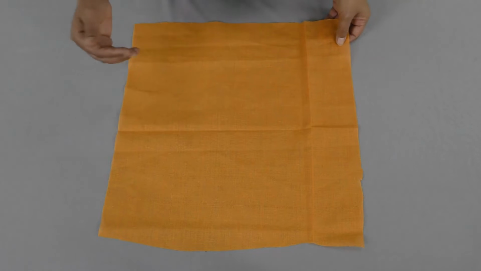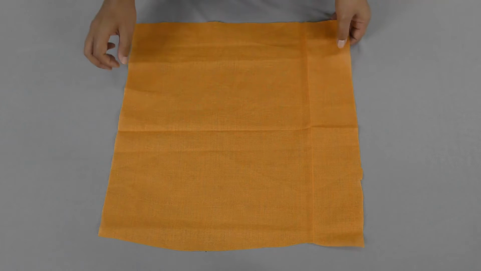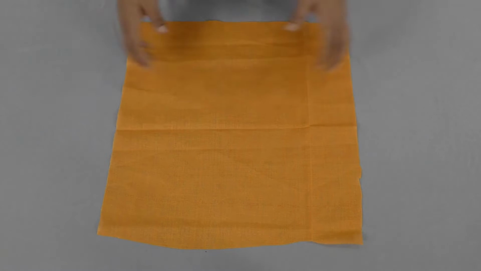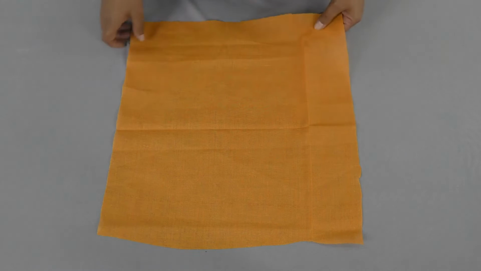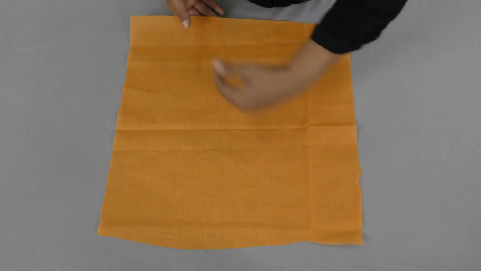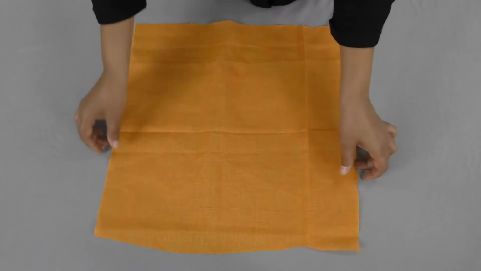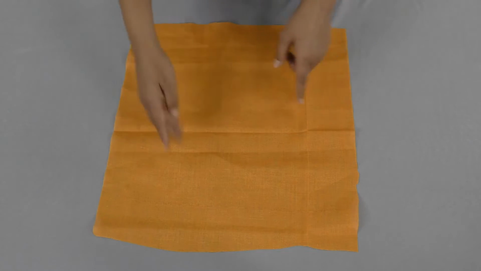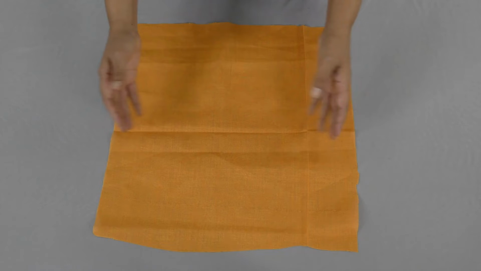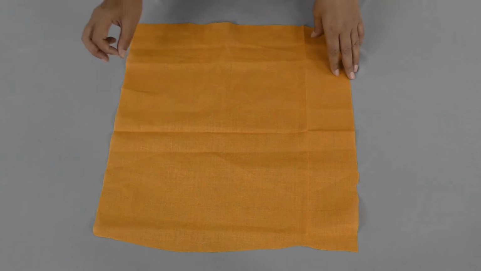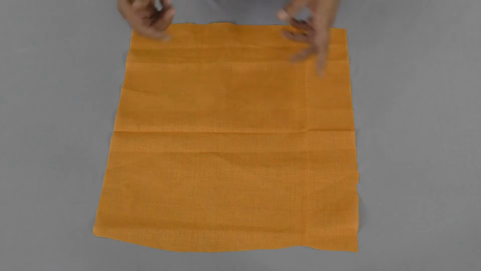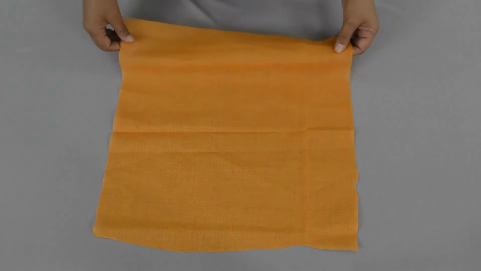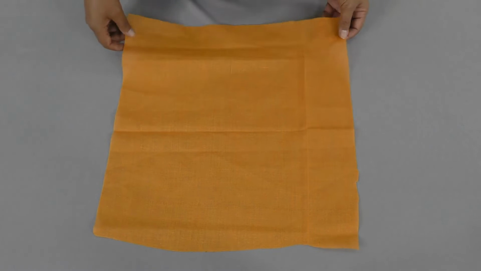So in order to identify the grain in a random piece of fabric, we can do a simple test called the stretch test. So basically we just stretch along the different directions of the fabric, the lengthwise and the widthwise, and we see how much it stretches, because we know that the warp yarns have the minimum stretch because they are heavier and stronger than the weft yarns, and weft yarns are supposed to be more elastic.